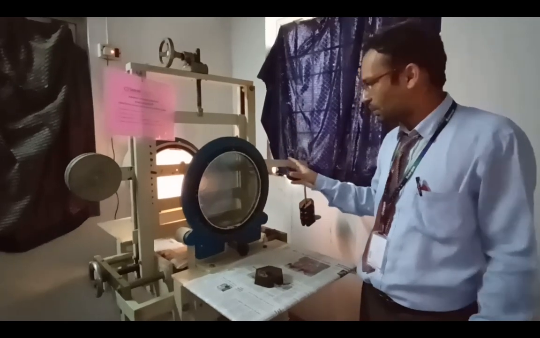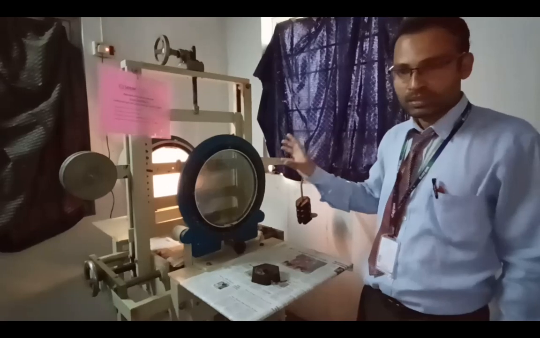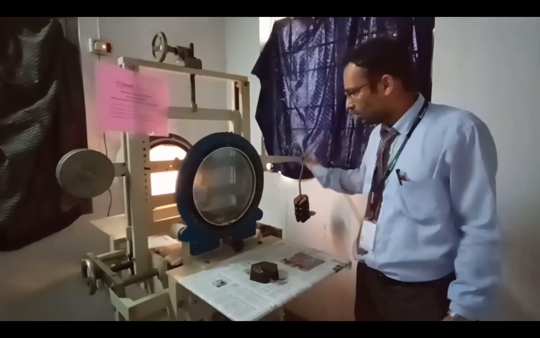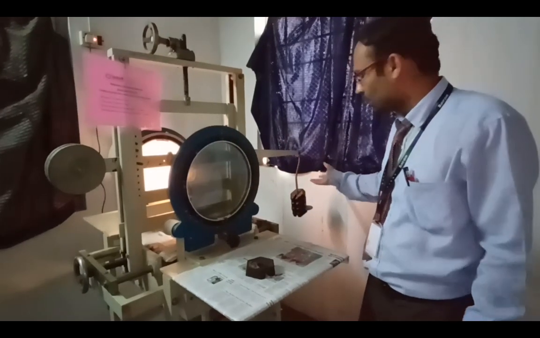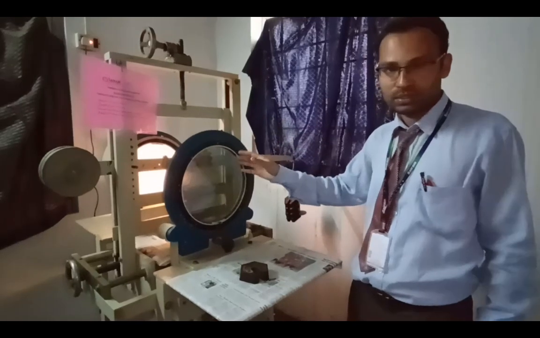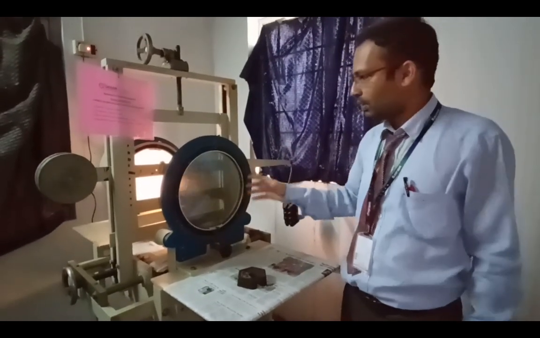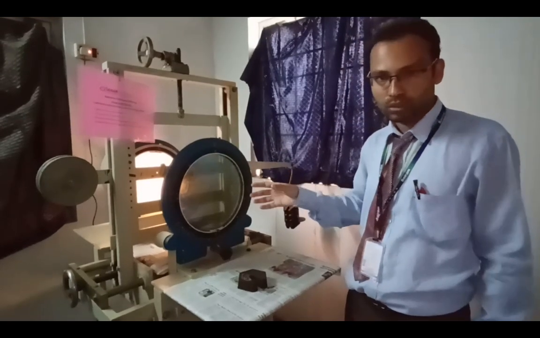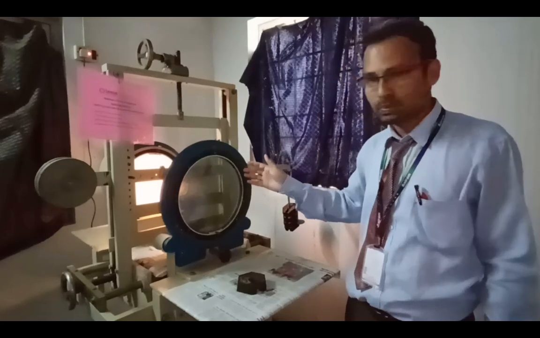From this experiment, you understand how to take the reading from this circular polariscope setup. Keep the 1 kg of load and observe the number of fringes. Repeat this experiment up to 4 kg: what is the value at 2 kg, the number of fringes at 3 kg, and the value at 4 kg. In the third session I will explain how to draw the plot and how to calculate the principal stresses.